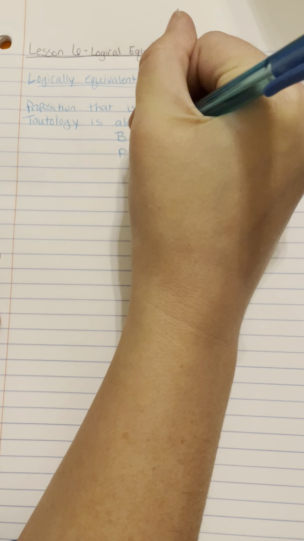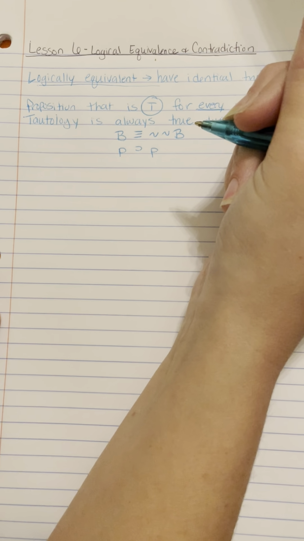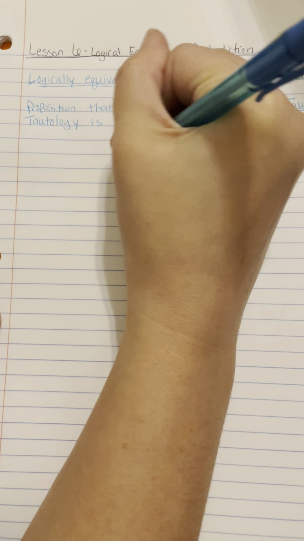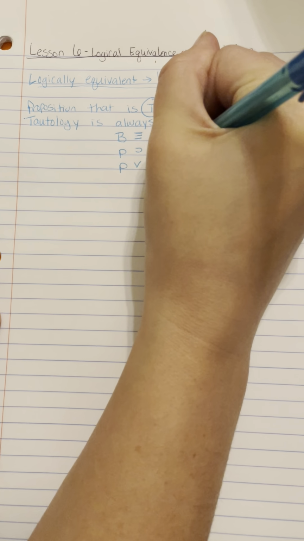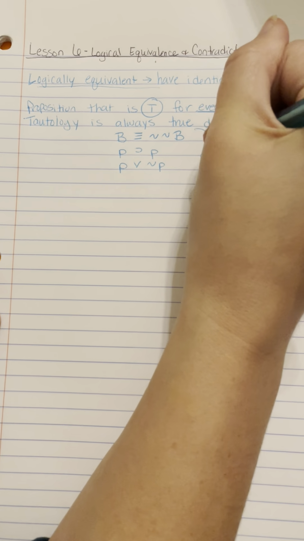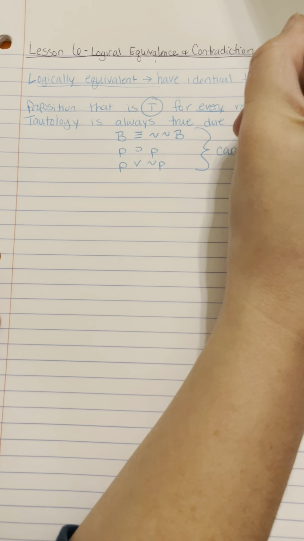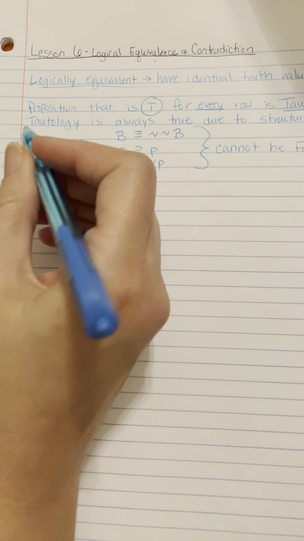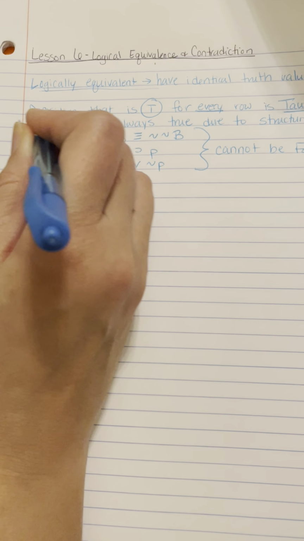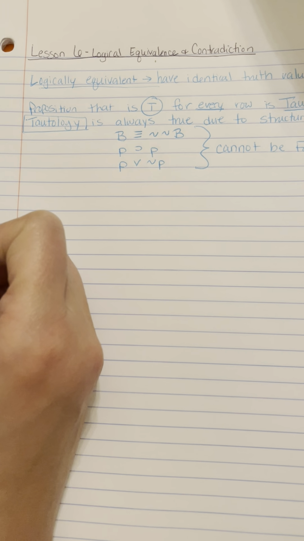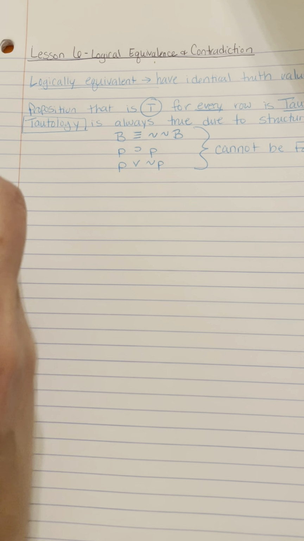Okay, if P, then P. P or not P. Okay, all of these cannot be false. So by logical structure, they're always true, so they're tautologies.